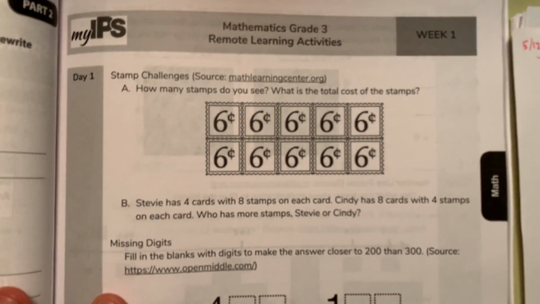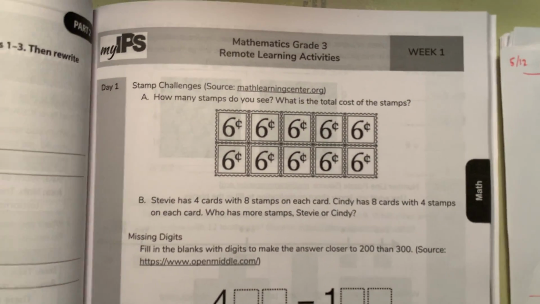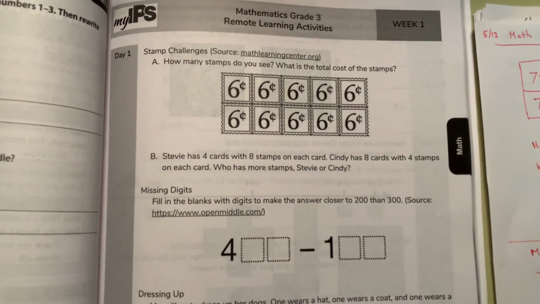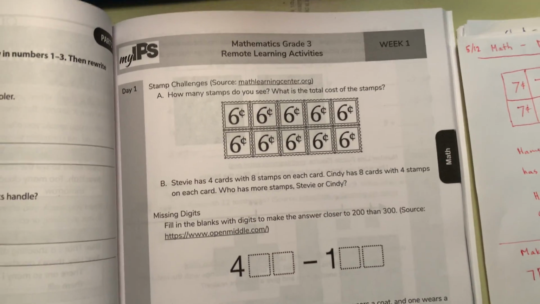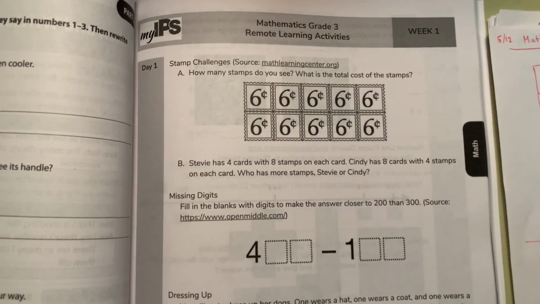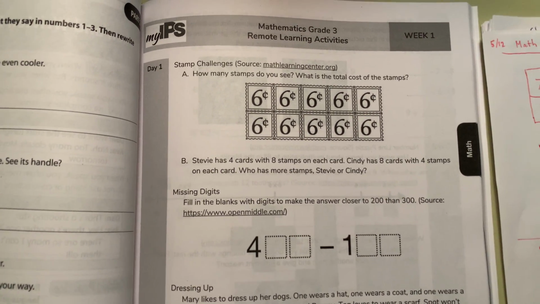And Miss Nocton and I, we sat down and we looked at it. Well, we didn't sit down together. We Zoomed and talked about it. And we decided that the amount of work that they're asking you to do isn't always a day's worth of work, and sometimes it's more than a day's worth of work. So we paced out the lessons for this week.